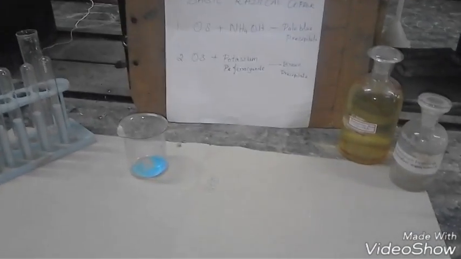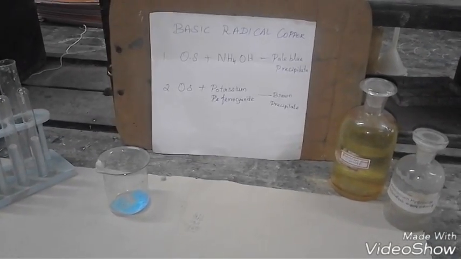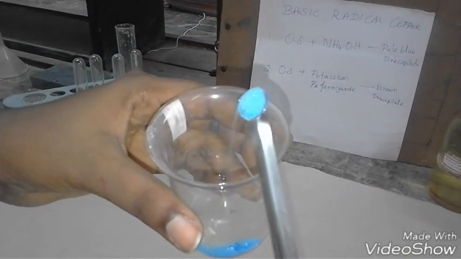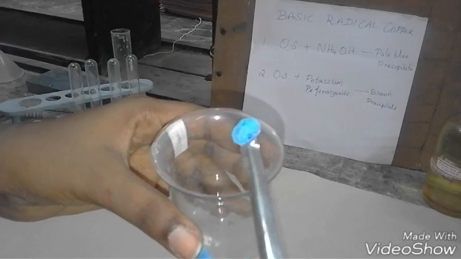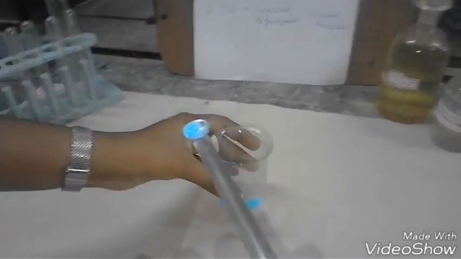Now we are going to see how to identify the basic radical copper. Usually the copper is blue in color, so we can easily identify it by its color. Take a boiling tube and put a small amount of copper sulphate into it.